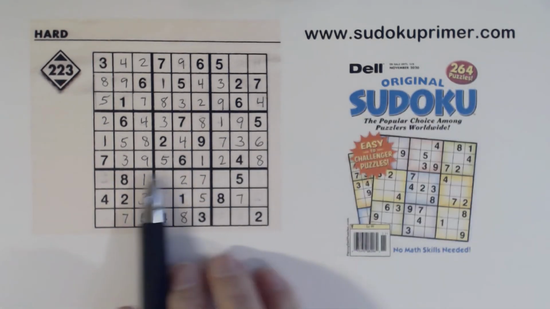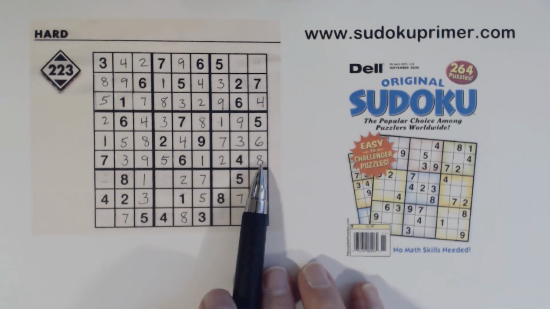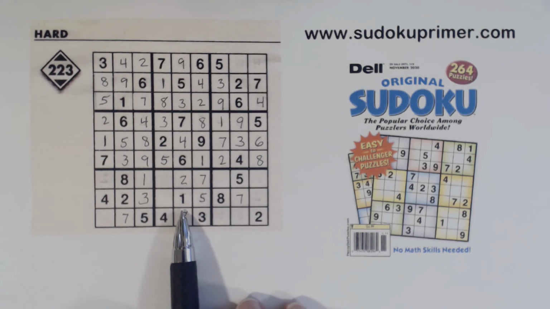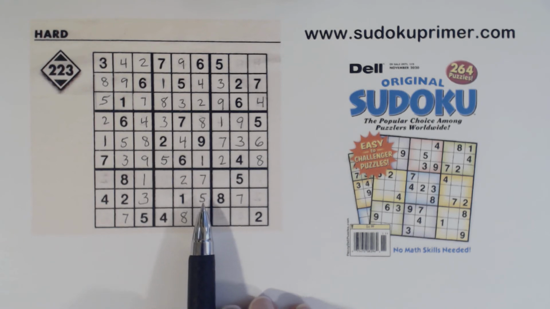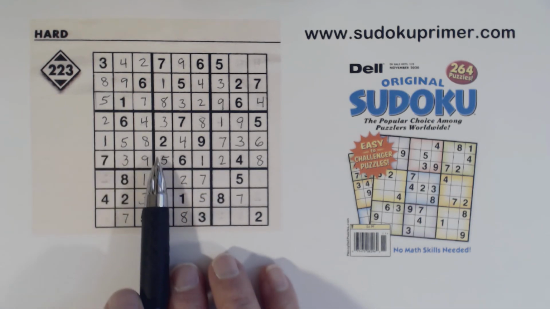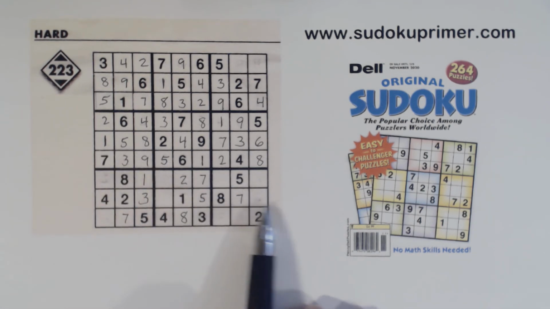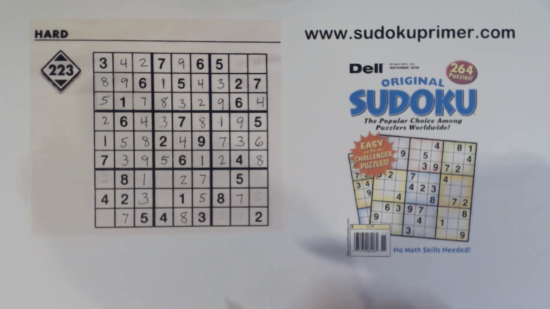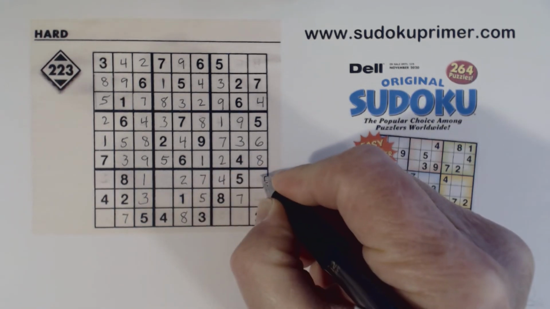Those are pretty obvious how we got those. And now I filled in the 3 and 4 in box 9.